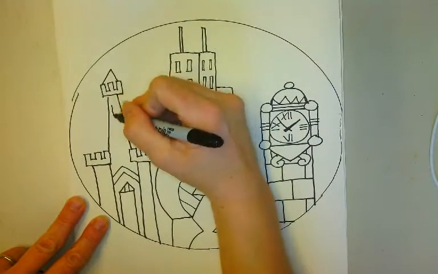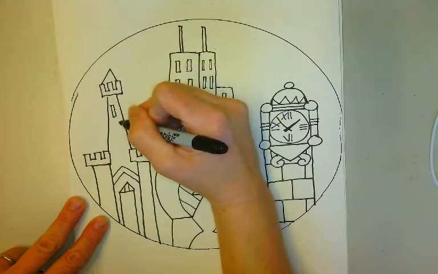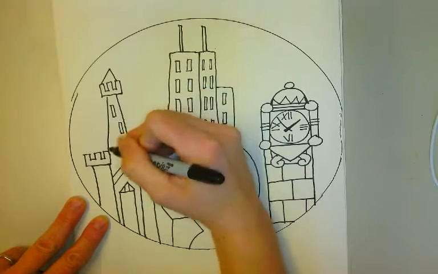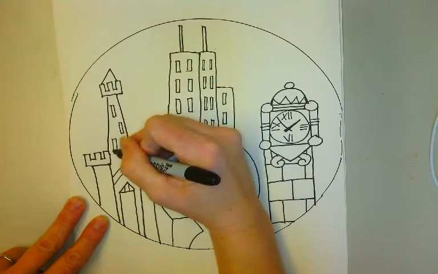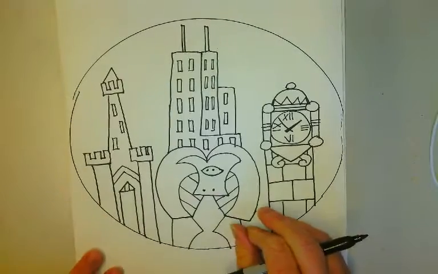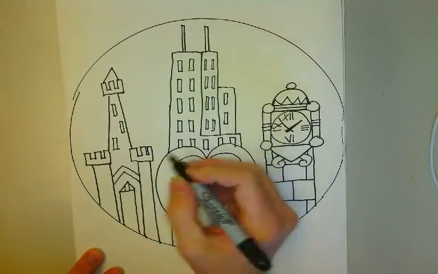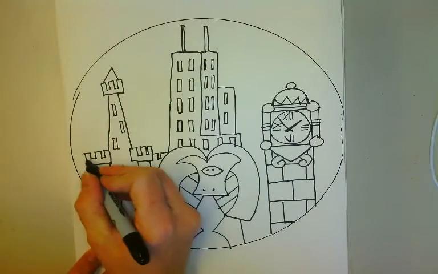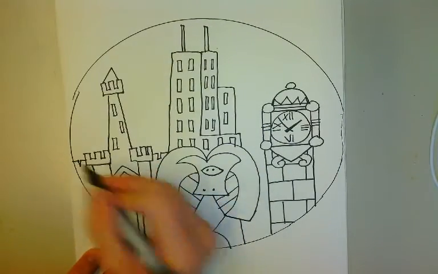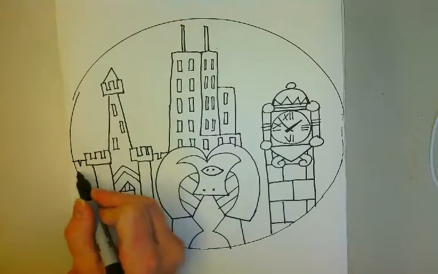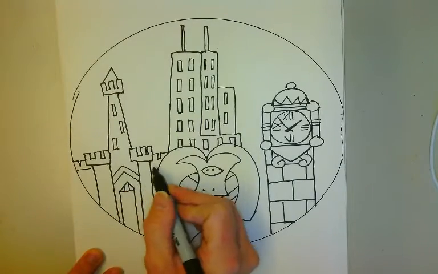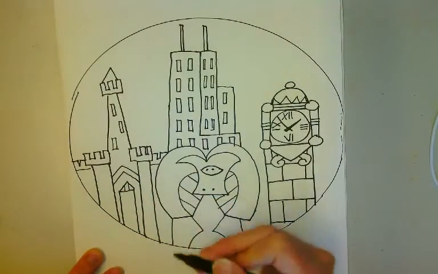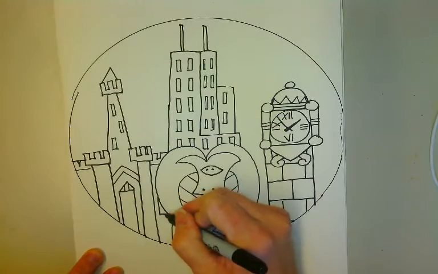And then we're going to do windows on here. And we're going to do the bottom part, just a castle line here, castle line here, and some windows.